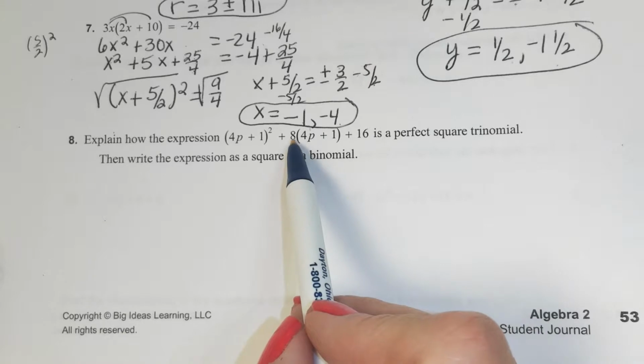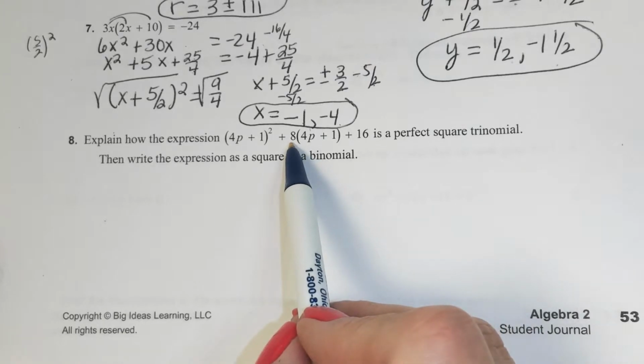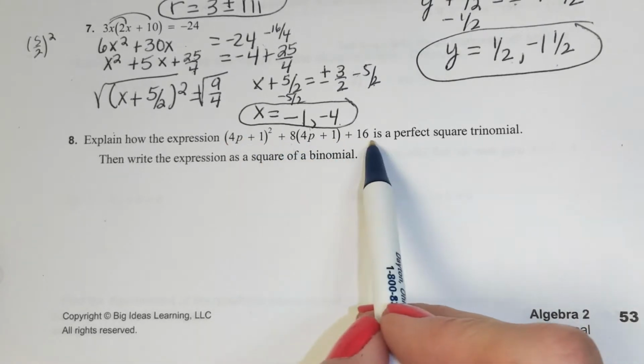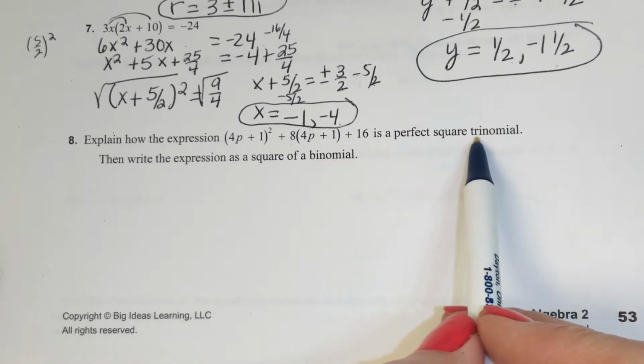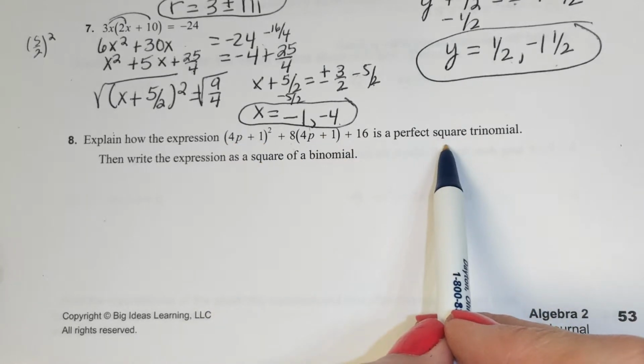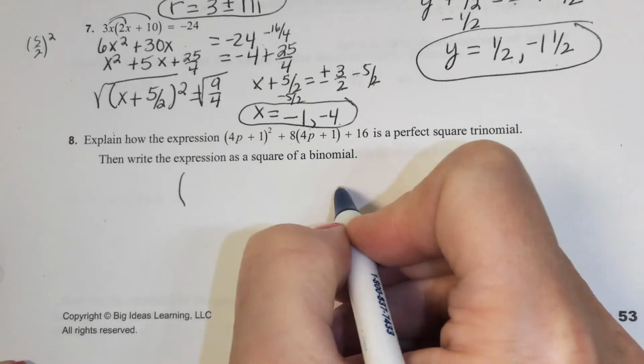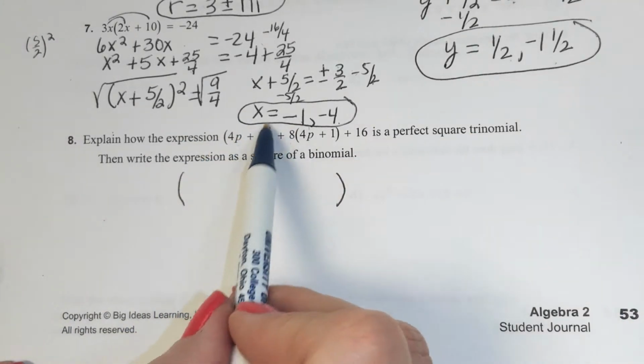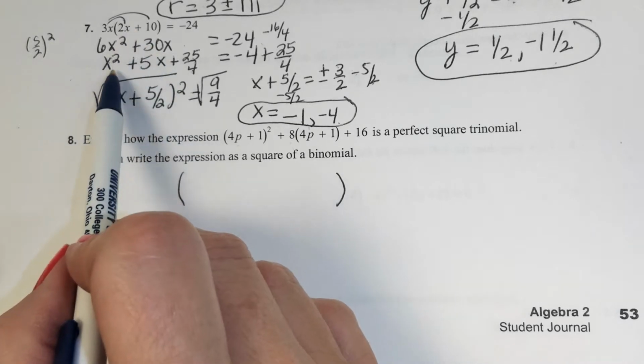What do you get if you take half of 8 and square it? Half of 8 is 4, and then square it is 16. So this would really be a perfect square trinomial, and they tell us that. So how does the pattern go then? What do we do with the first term? What do I keep saying we do with that first term?